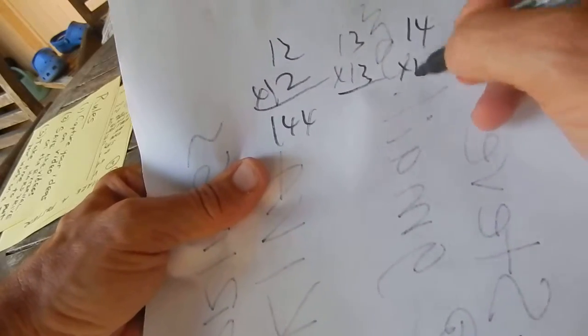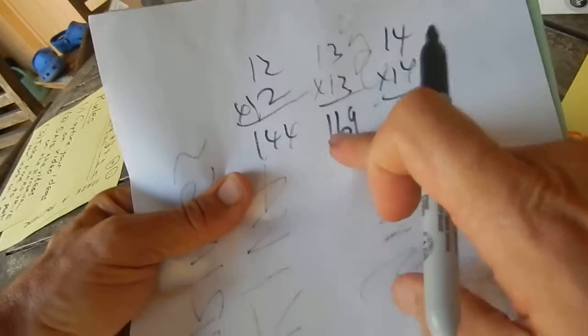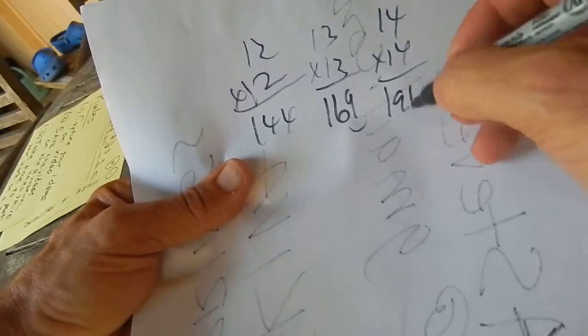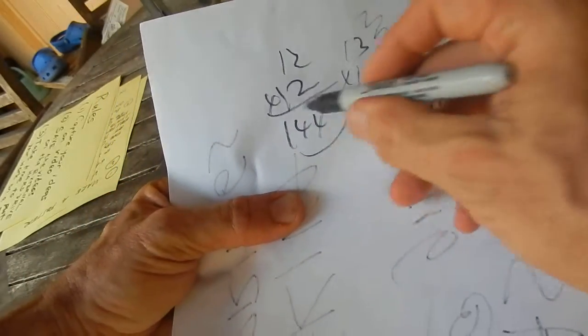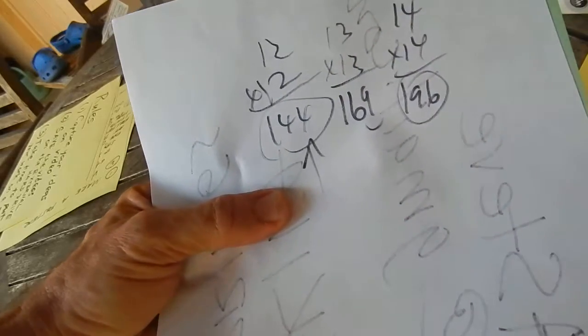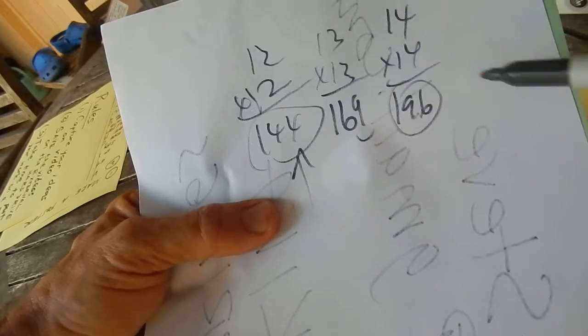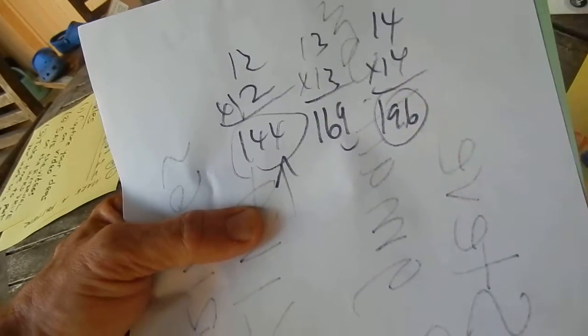And then 14 times 14 is 196. The reason I'm doing this is I want to make an association. We've all learned probably from 6th grade that 12 times 12 is 144. Many of us didn't go on to the next one, 13 times 13. So I just give you that push.